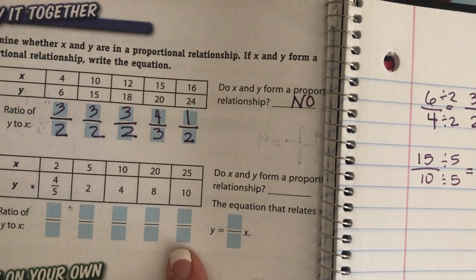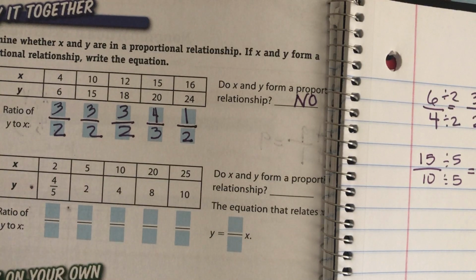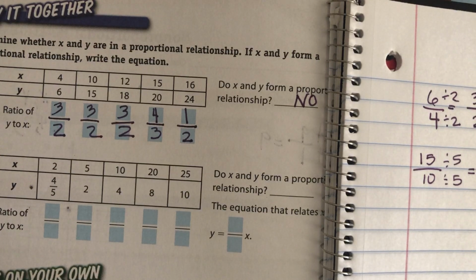All right, so let's go ahead and do this one, okay? Because number 5 throws us for a loop because, oh my goodness, it has a fraction in it, okay? Don't be scared, don't worry. So if I go to number 5, what is the ratio of y to x for the first pair of values written as a fraction?